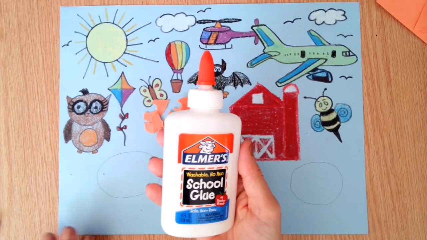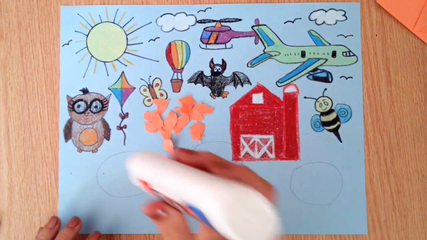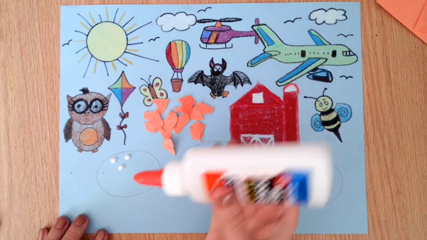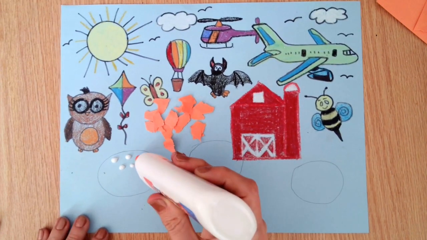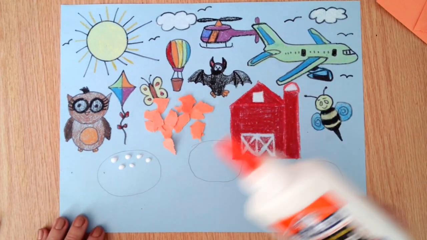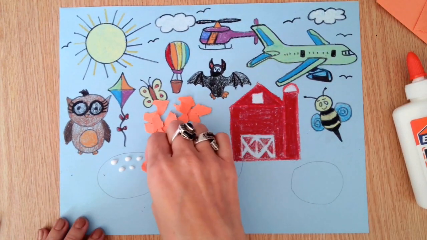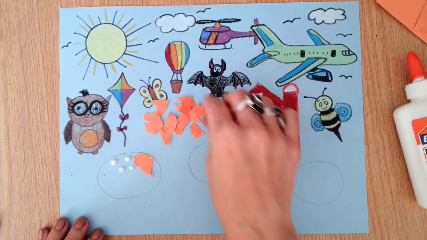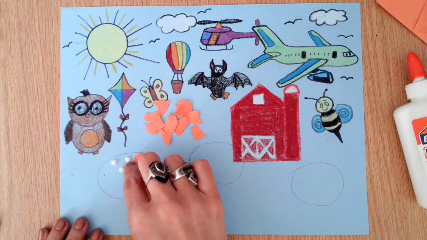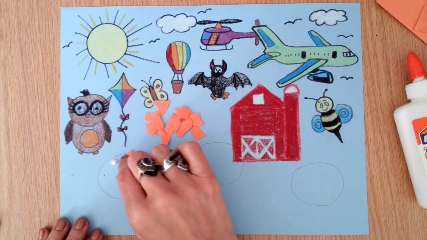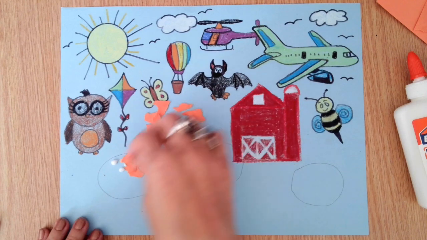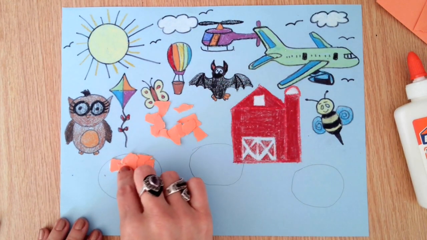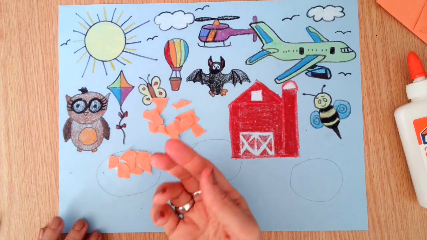So if you have Elmer's glue, wonderful. If not, you can always use a glue stick. And I'm just gonna make some dots here. 1, 2, 3, count with me. 4, 5, 6. And then I'm gonna take my torn paper, my ripped paper, and I'm gonna glue it down. And I wanna get rid of all the white spots. And these are gonna become orange circles or little torn paper collaged pumpkins.